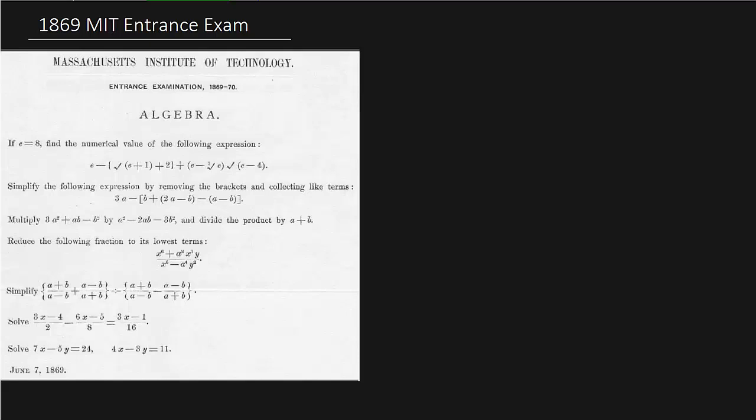So let's look at the first problem. It says if e equals 8, find the numerical value of the following expression. It's kind of interesting to see how it's typed up. You can see we've got e minus, and then in brackets, the square root of e plus 1 plus 2.